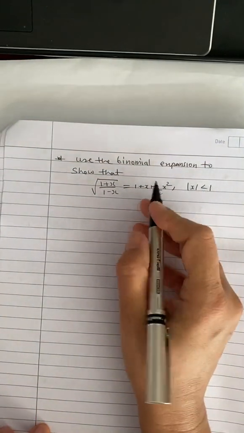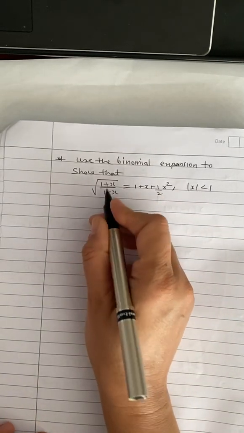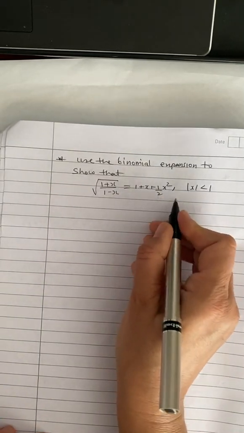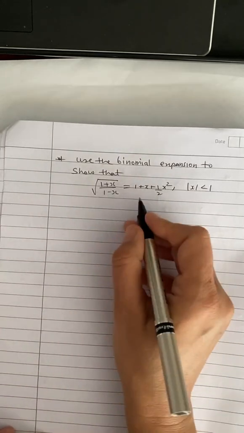Okay, so the last one here is: use the binomial expansion to show that the square root of (1 plus x) over (1 minus x) is 1 plus x plus half x squared.